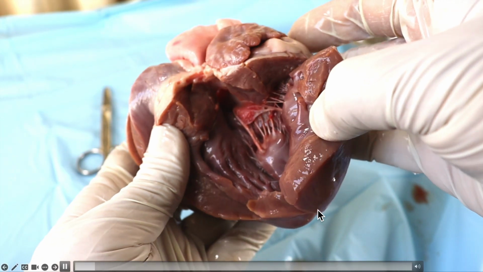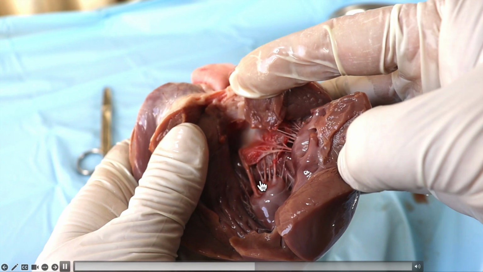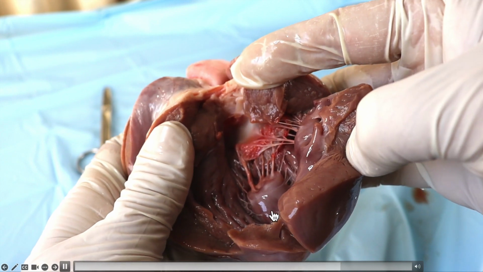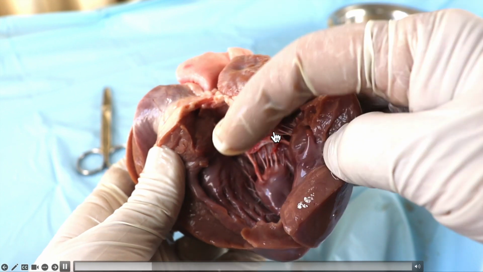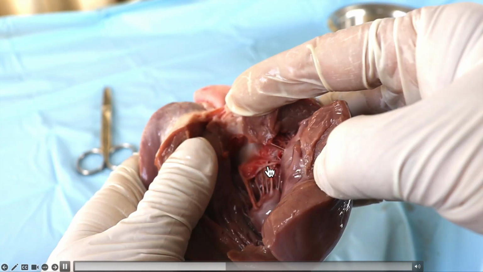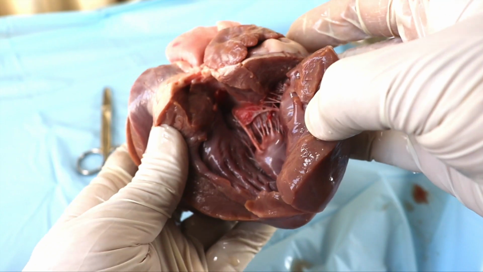A bit of a dissection here. You can see this, I did about an hour back, and this is on the left side. You see this papillary muscle, and you see this thick chordae getting attached to the mitral valve.